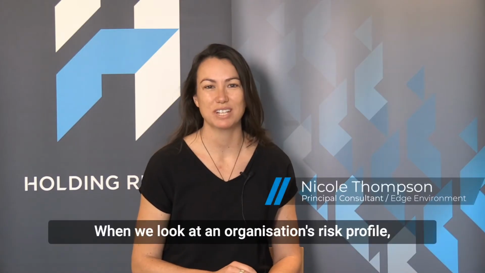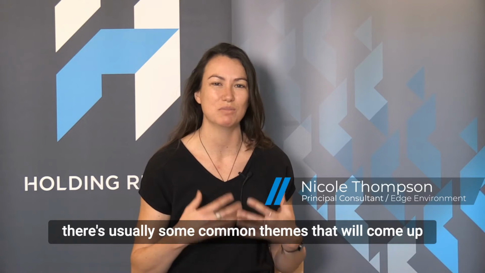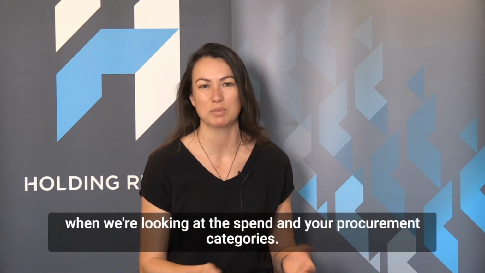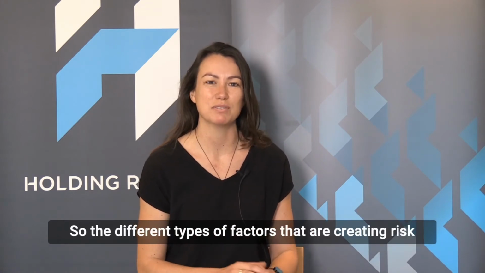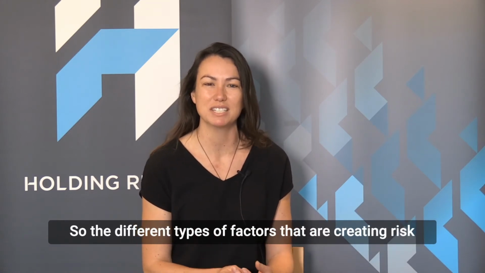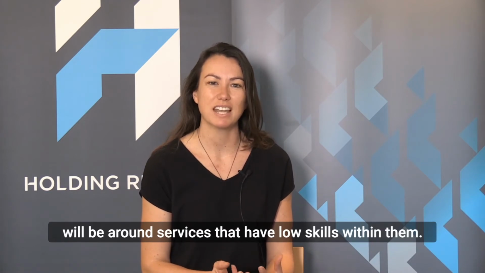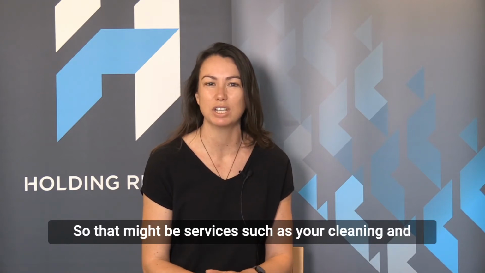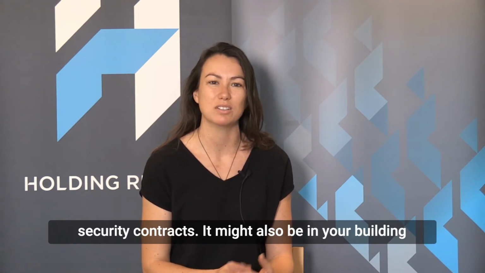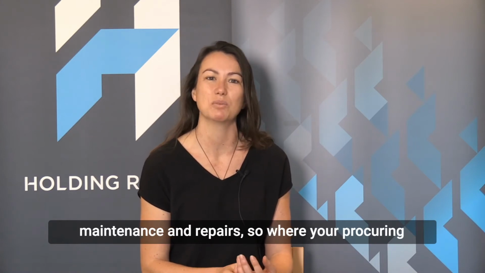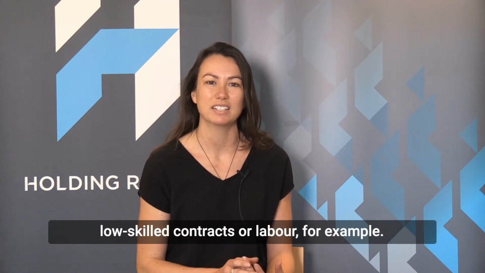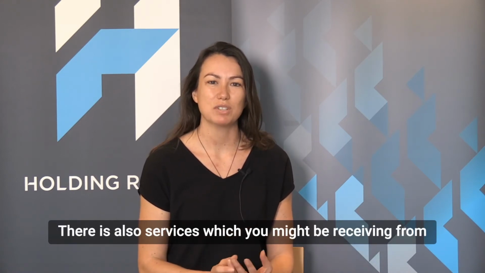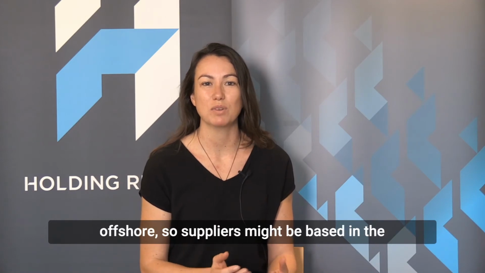So when we look at an organisation's risk profile, there's usually some common themes that will come up when we're looking at the spend in your procurement categories. And so the different types of factors that are creating risk will be around services that have low skills within them. So that might be services such as your cleaning, security contracts. It might also be in your building maintenance and repairs, so where you're procuring low skill contracts or labour, for example. There's also services which you might be receiving from offshore.